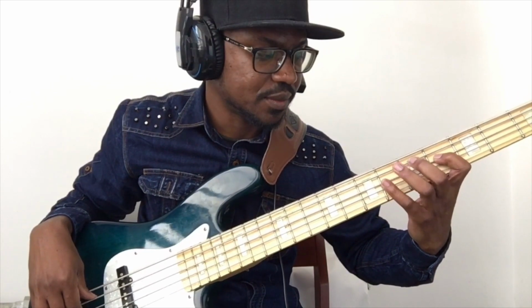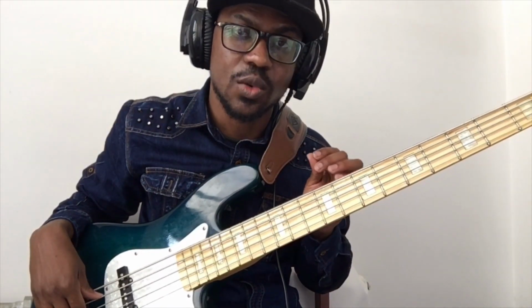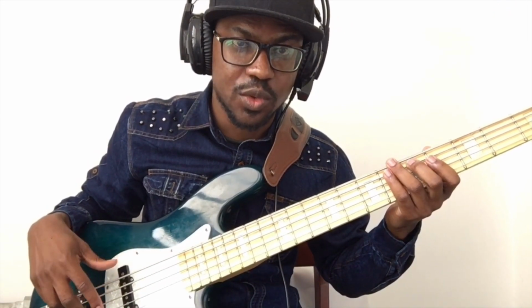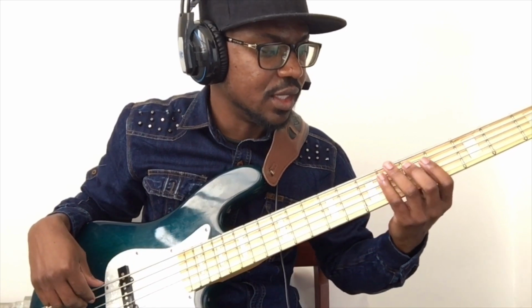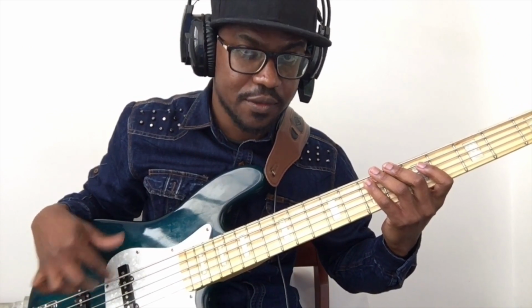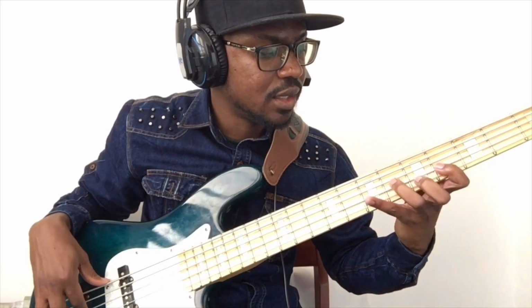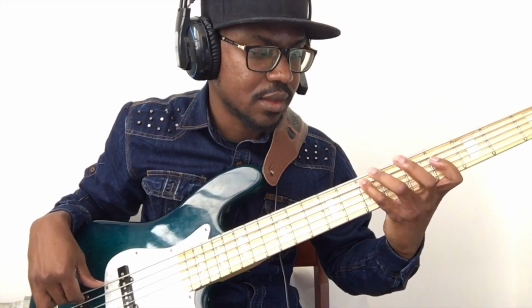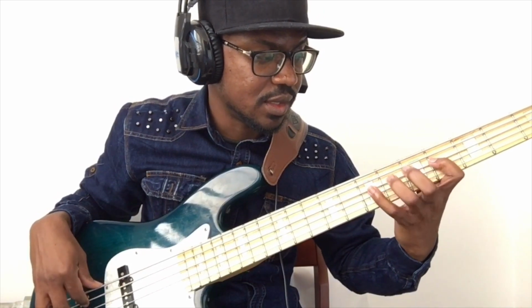So the second lick was based on the Lydian mode. The progression was on a 4. So I used the Lydian mode to fill in, and it goes like this. Because I was going to the 5, I landed on the 5 with the lick.